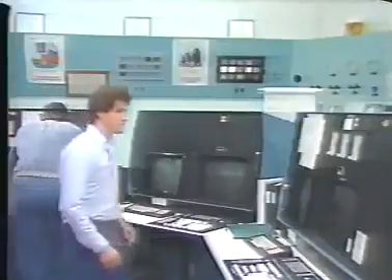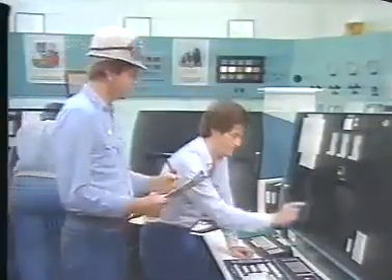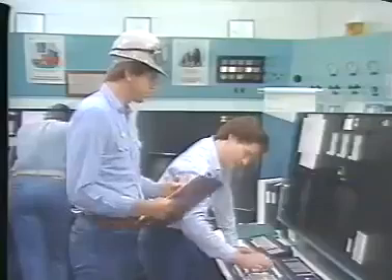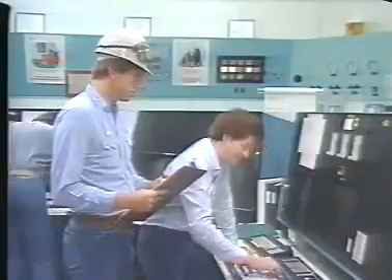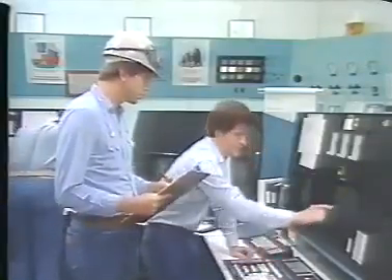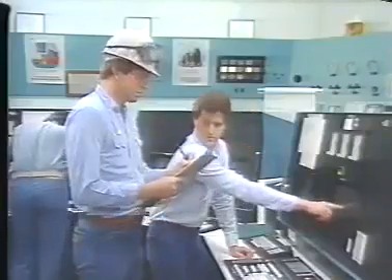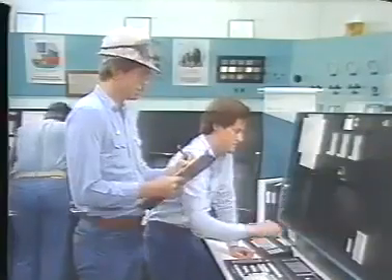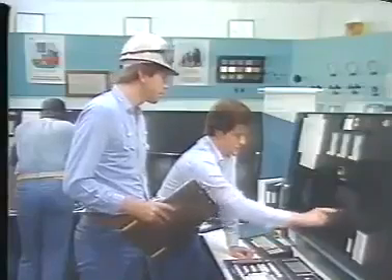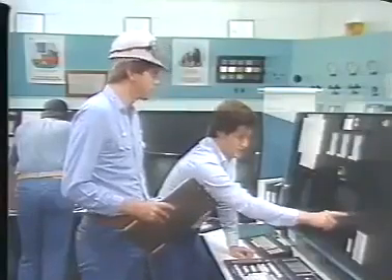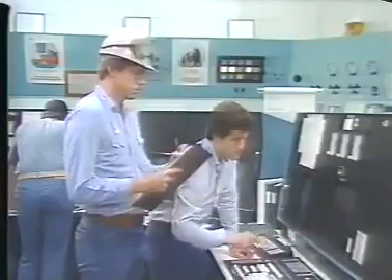During process upsets, the computer quickly gathers and analyzes all the important data. The computer then advises the operator what operational changes to make, or makes the changes automatically. These adjustments keep the entire series of towers operating at maximum efficiency until the problem is resolved.